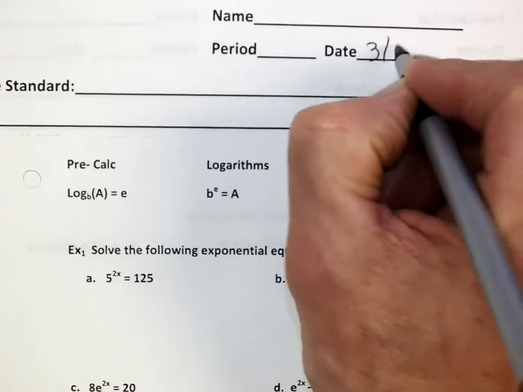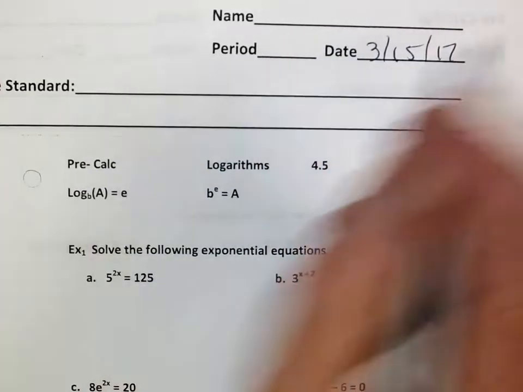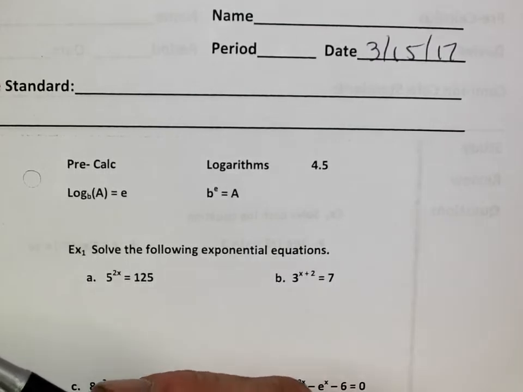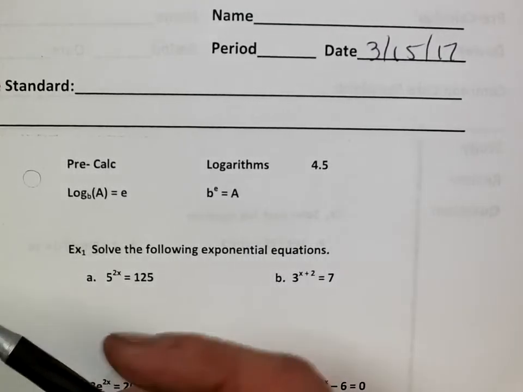3, 15, 17. The Ides of March today. This is when Caesar was assassinated by Brutus and all his cronies. Yeah, it's true. The Ides of March are March 15th.